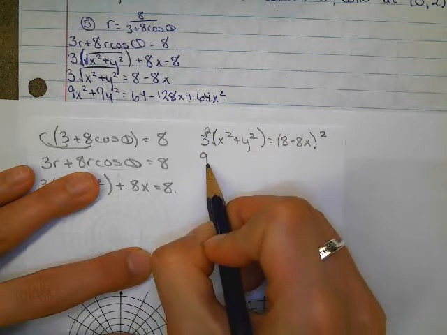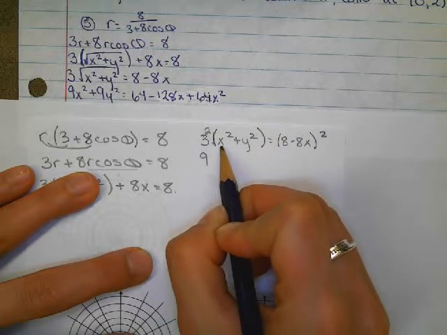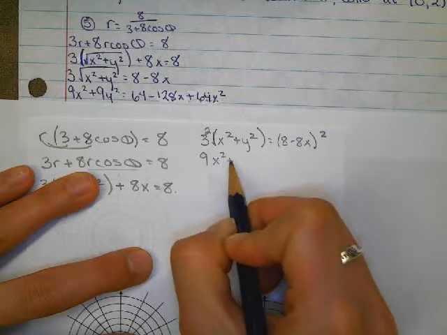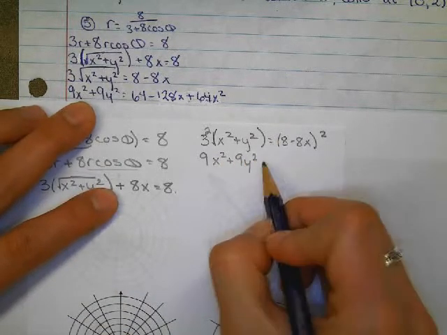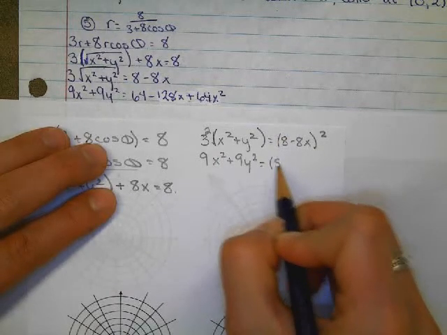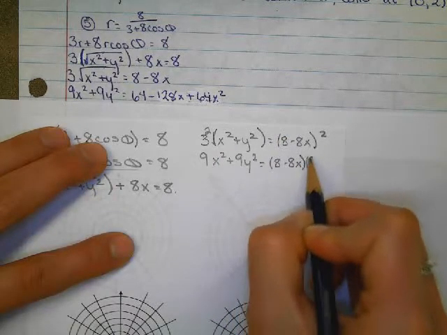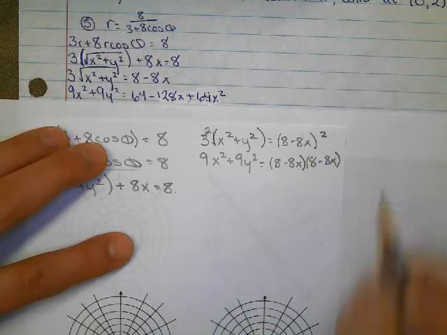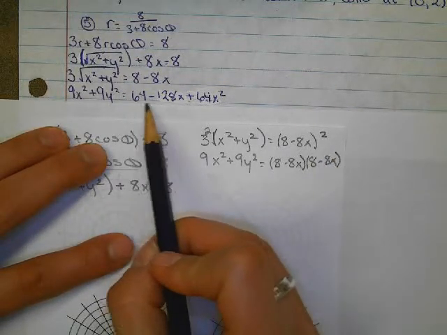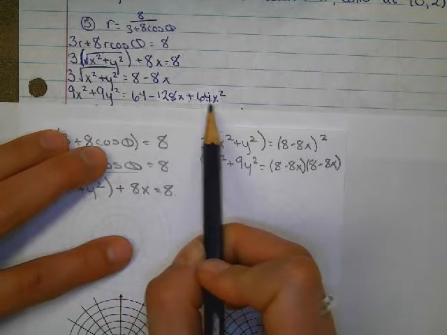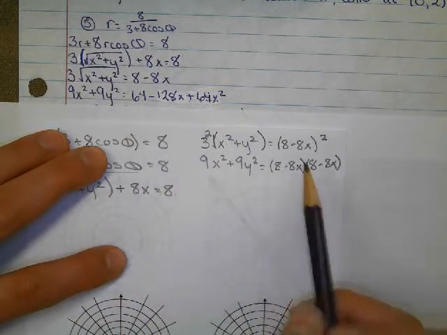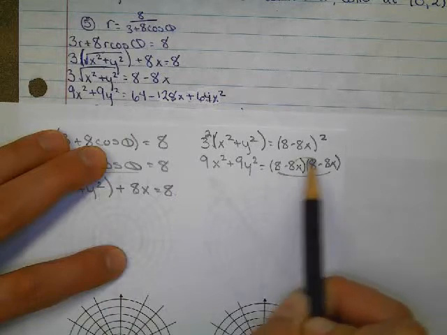Well, 3 squared is 9, and then I have to distribute that 9 onto both of these, so that's where I get 9x squared and 9y squared over here. Equals, what I'd have to do here is write this binomial out twice, and then distribute. After you do that, you get this equation right here, which is 64 minus 128x plus 64x squared. Again, all I would do here is distribute all of this.